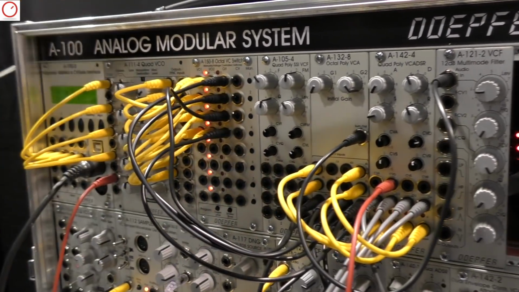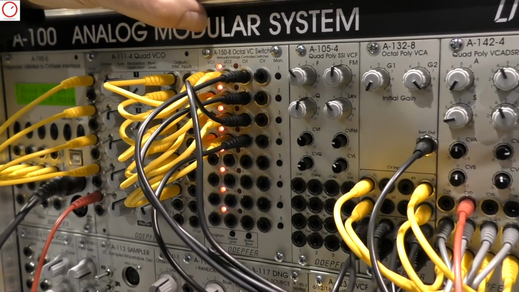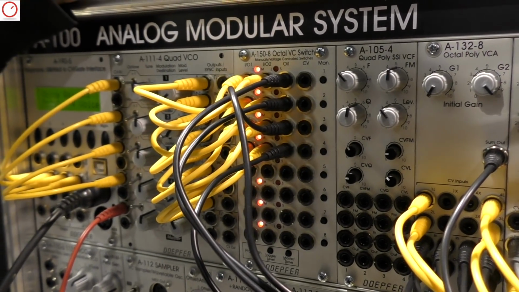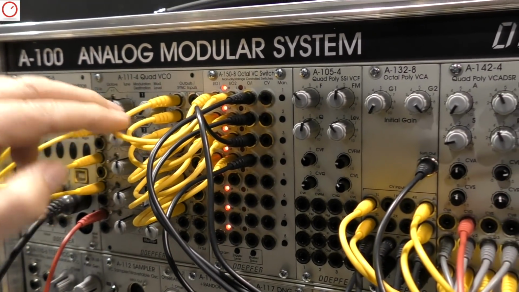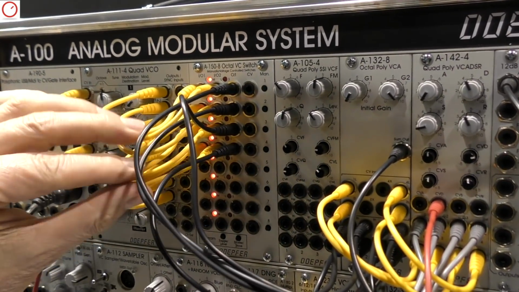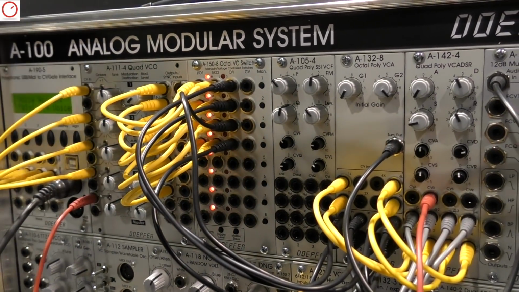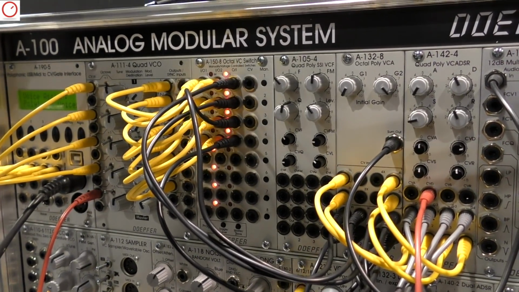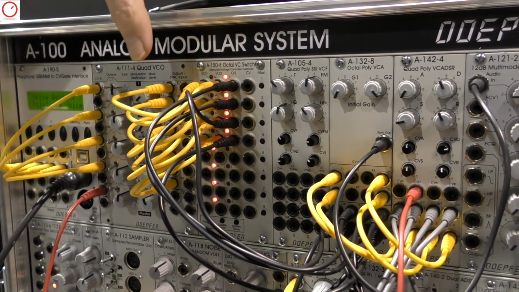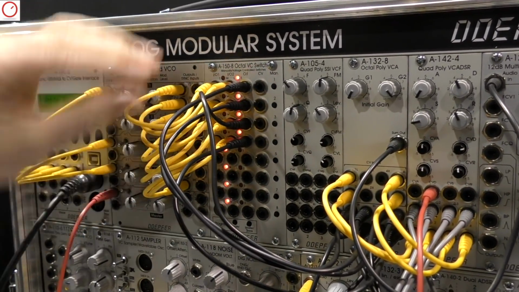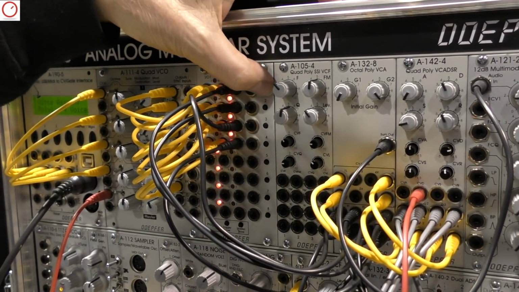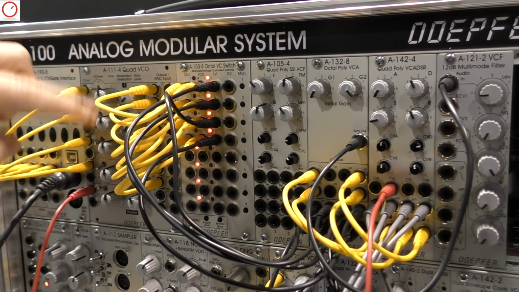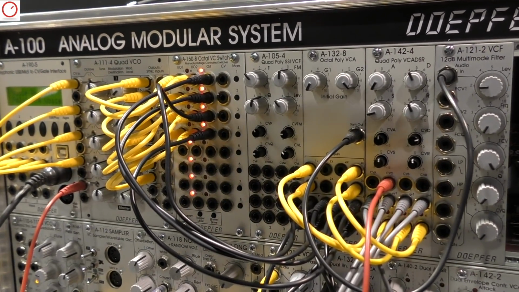Well, and the next one you see here is an Octo voltage control switch. In this example, I use it to switch between different waveforms of the VCO simultaneously. I have programmed it so that the first button is used to control all 4 switches at the same time, so that I can switch the waveforms of the 4 VCOs at the same time.